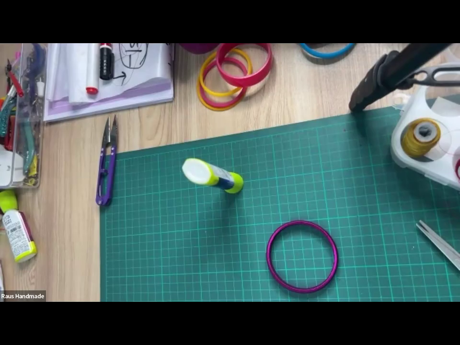Once you finish the bangle, please put in the chat box that it is completed. Completed, C or thumbs up, whatever it is.